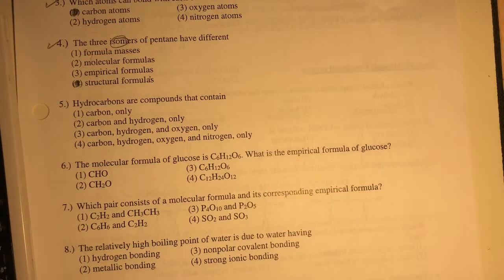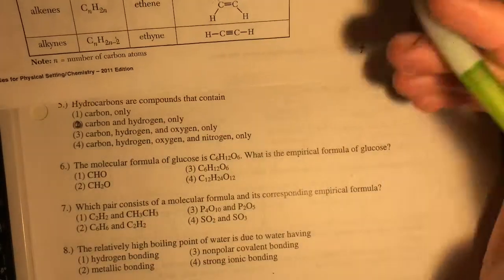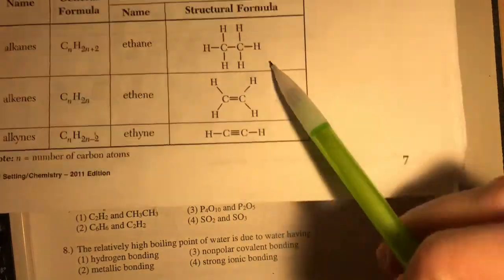Number 5. Hydrocarbons are compounds that contain carbon only, carbon and hydrogen only, carbon, hydrogen, and oxygen only, or carbon. Hydrocarbons are going to have carbon and hydrogen only, because they're special. If you notice table Q right there, it's only H's and C's.